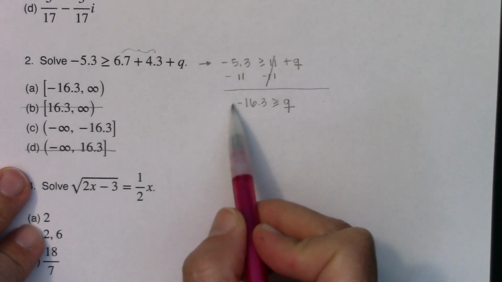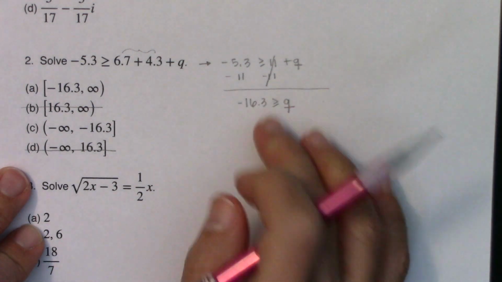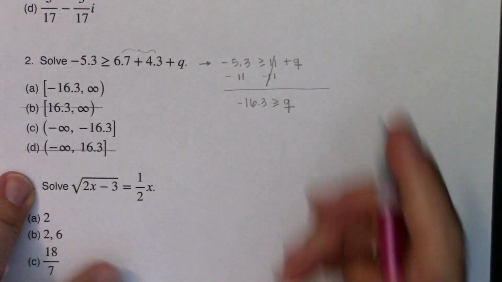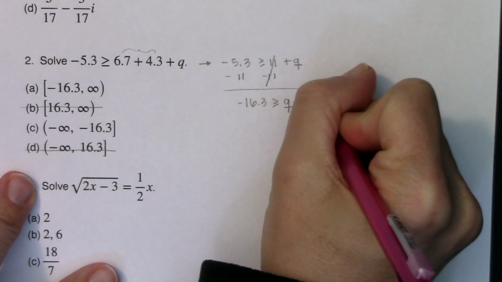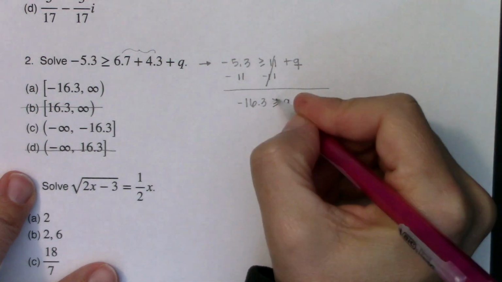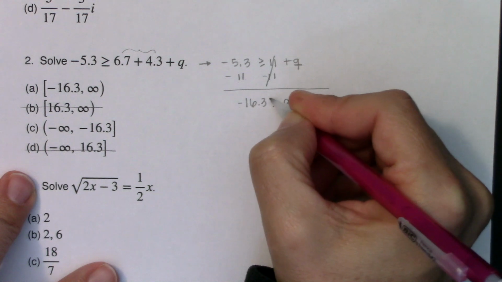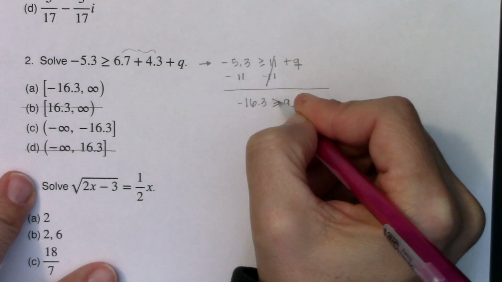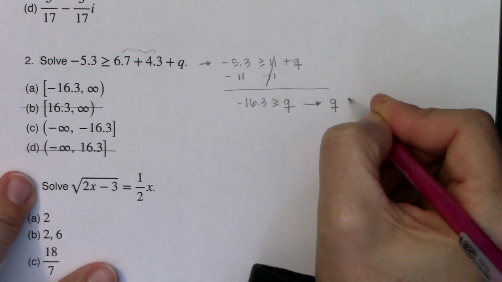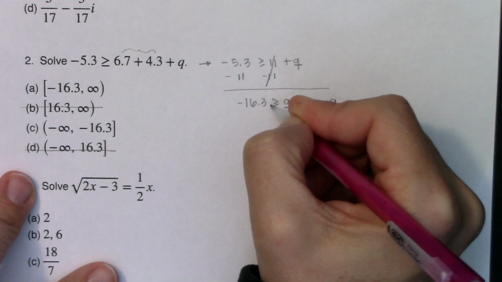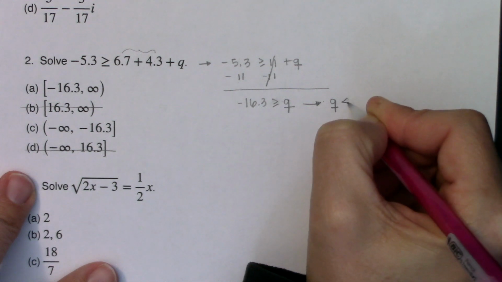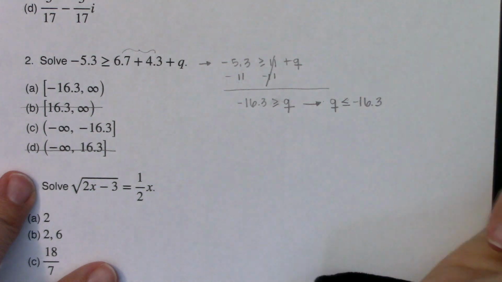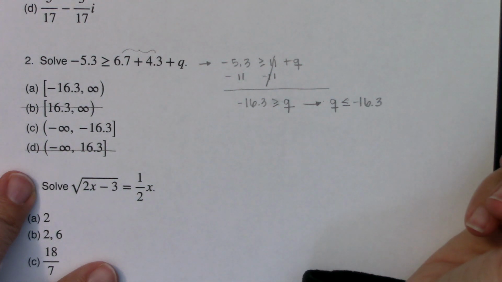Now, I need to rework this. For me and my personal preference, I like having the variable on the left side. Right now, the variable's on the right side. So what I want to do is write this over here, but keep in mind, the inequality is pointing towards Q. So when I reverse that, even though this says greater than or equal to, when I flip it around, I'm going to rewrite that as a less than or equal to. And that's going to be Q is less than or equal to negative 16.3.